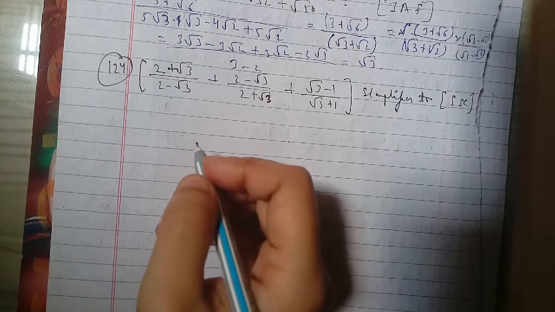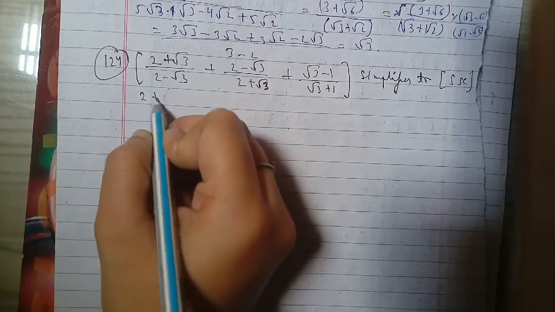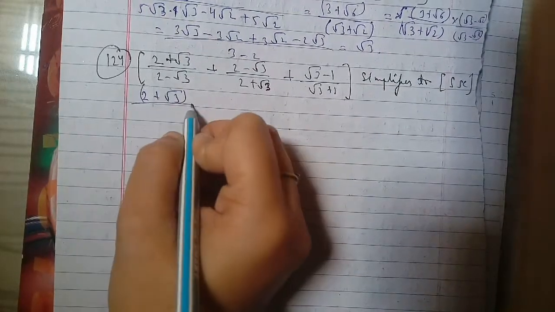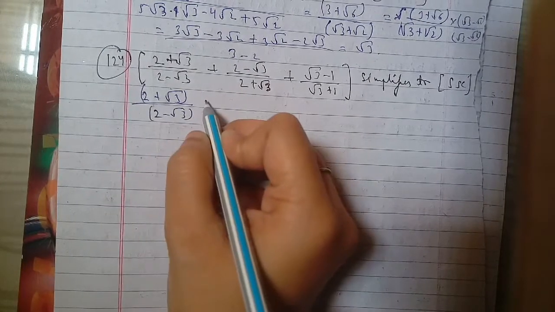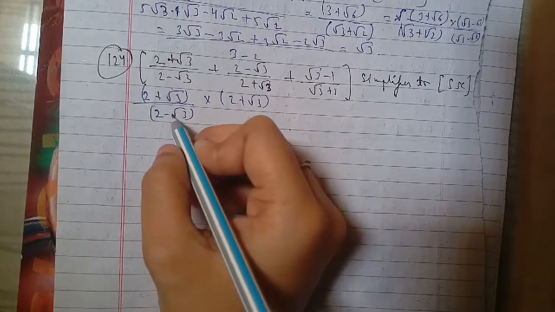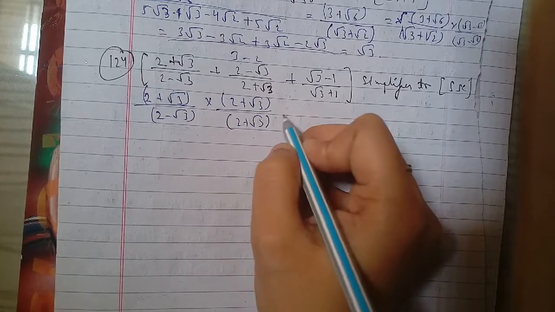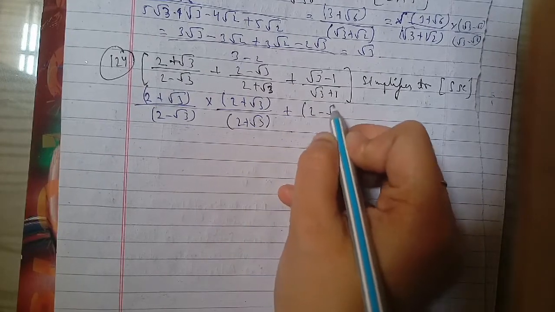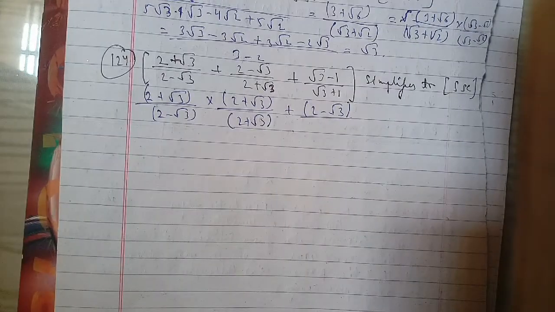The question is (2 + √3)/(2 - √3). Multiply by 2 + √3, the different sign, in numerator and denominator. Similarly, (2 - √3)/(2 + √3) is multiplied by 2 - √3.